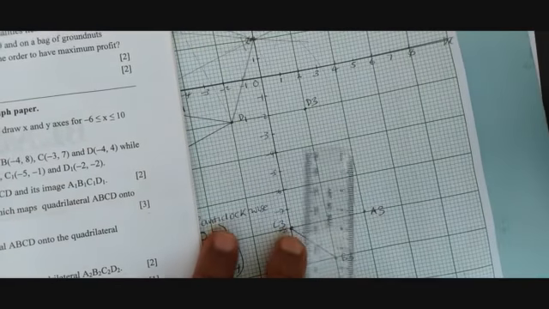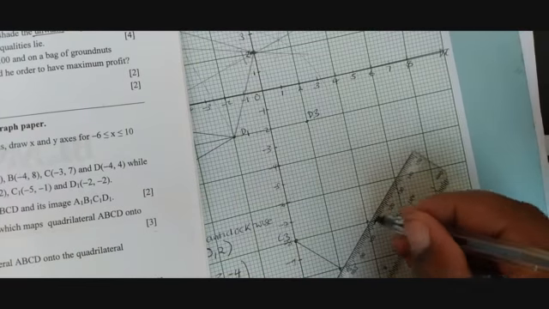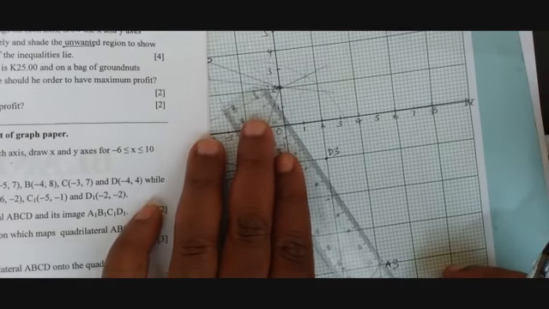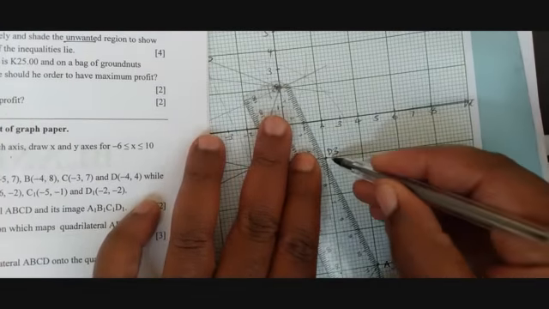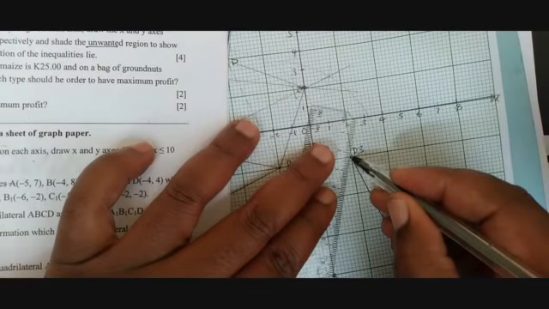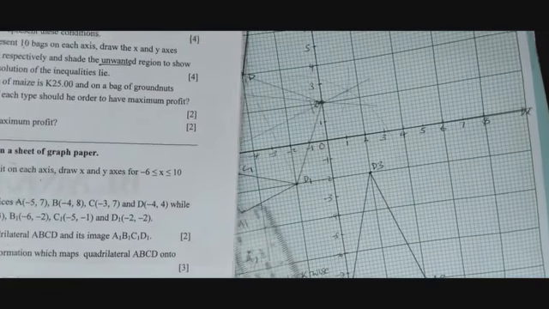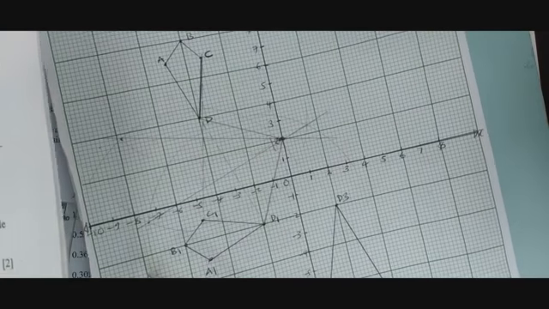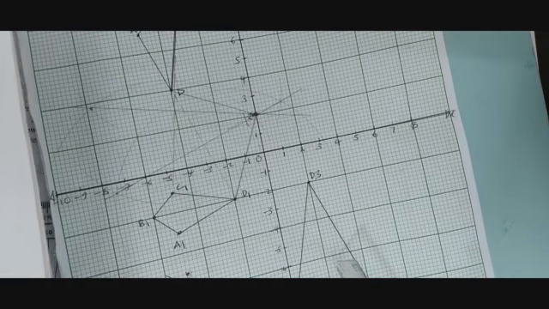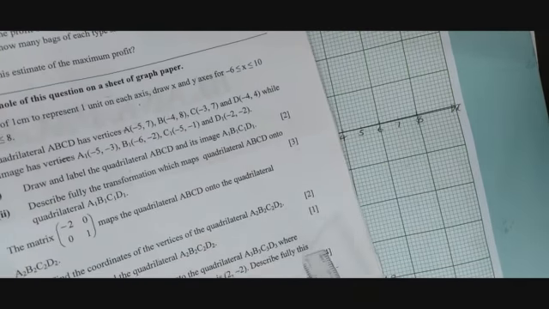Then this one to C. Then you join this to that. Alright, this to that. This is what we are going to have. Okay, so what we are saying is that this quadrilateral is mapped onto this one. Okay, and the question is, let's describe this transformation.